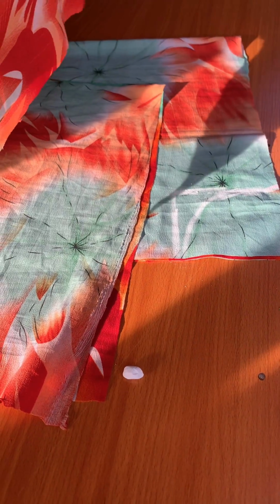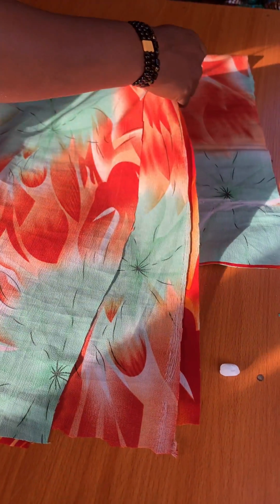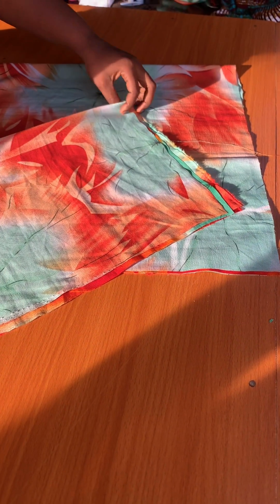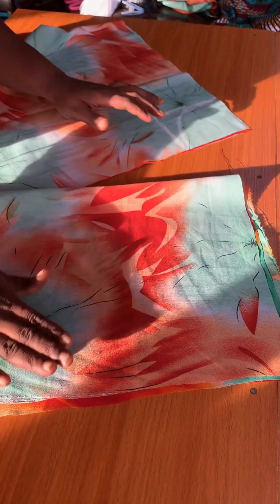Okay, so this is what I actually cut out for my sleeve. If you watch carefully, you see that I actually joined the sleeve because my material was not enough. At least if you're plus size, I think you can use like 3.5 yards, or 4 yards, so that it actually gives you what you want. But if you're not that big, at least 3 yards is enough for you. Okay, so this is what I cut out for my sleeve.